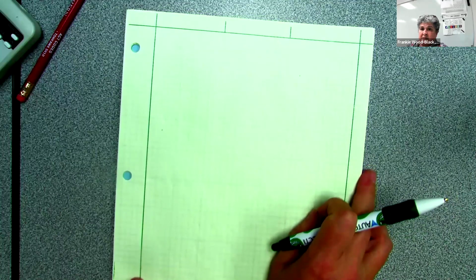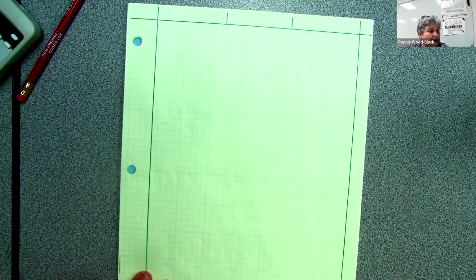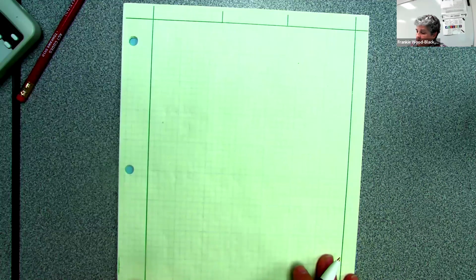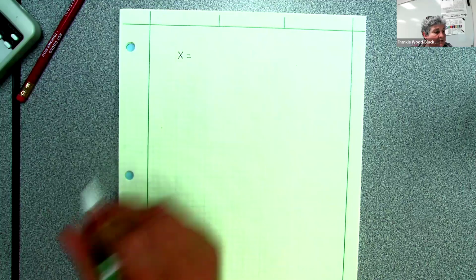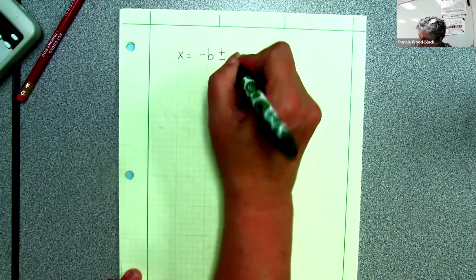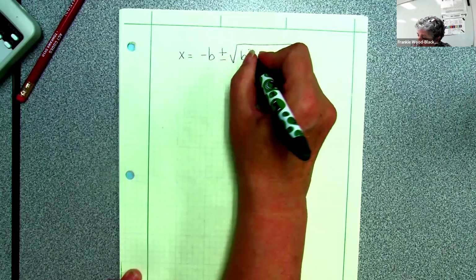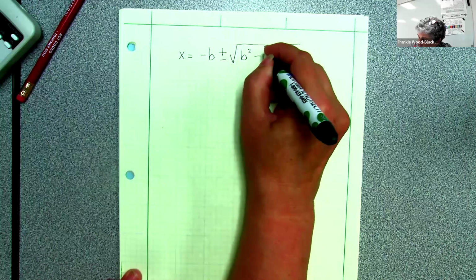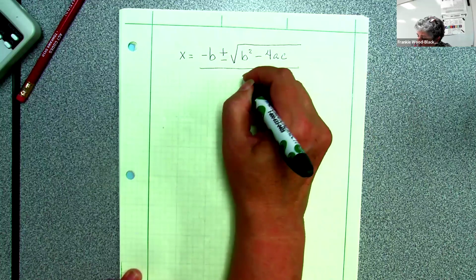That gets us back to one of the other questions I had. I had a person say, it's been a hot minute. I've slept since then. I don't remember the quadratic equation. Well, this is why we play with algebra. So the quadratic equation is that x is equal to minus b plus or minus the square root of b squared minus 4ac, all divided by 2a.